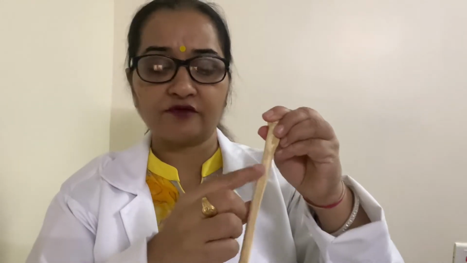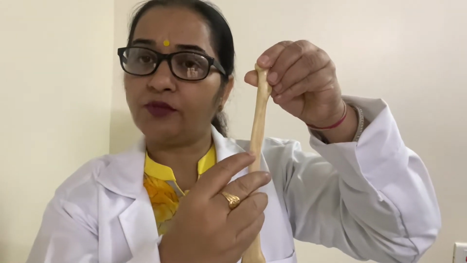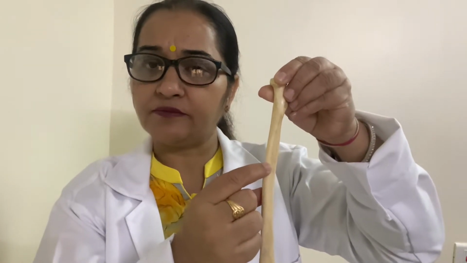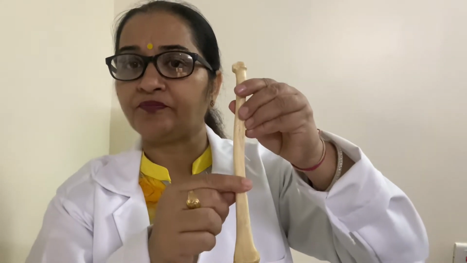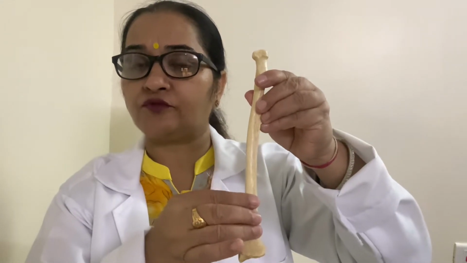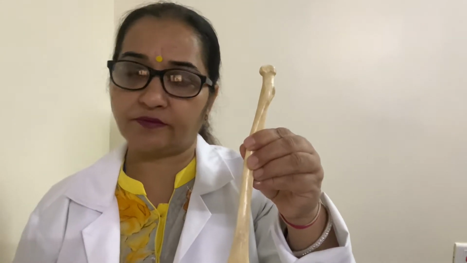Now coming to the anterior surface. Now anterior surface, as I have told you, it has an oblique line. You can see here, it has an oblique line. This oblique line is giving origin to the flexor digitorum superficialis muscle, and below this, the anterior surface is giving origin to the flexor pollicis longus muscle. And below this smooth portion in the lower part of the shaft is receiving the insertion of pronator quadratus muscle.